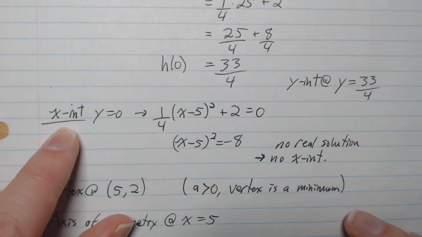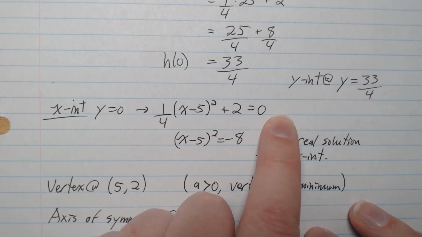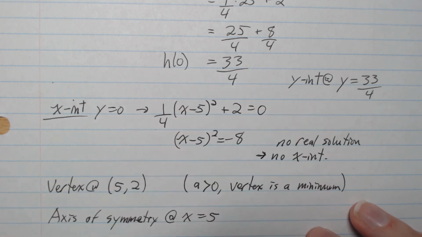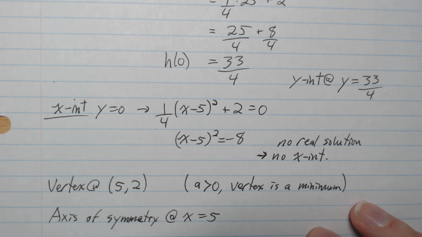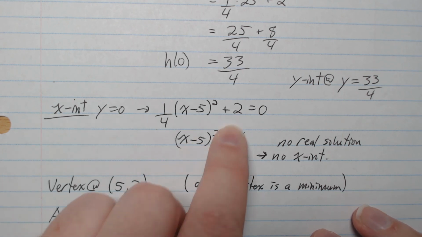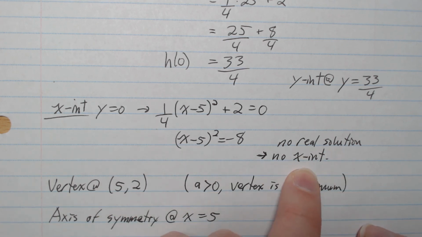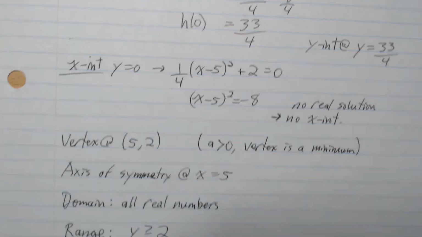Okay, next, x-intercept occurs at y equals 0. So we have our function equals 0. We go -2 to both sides and then times 4 to both sides, and this gives us (x - 5)² equals -8. We cannot square root a negative value, so there's no real solution, therefore no x-intercepts.